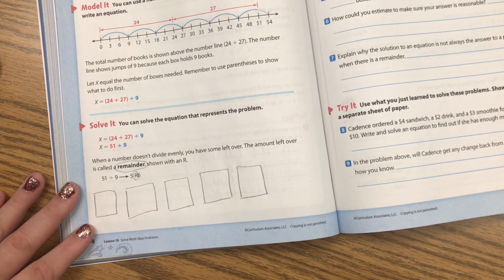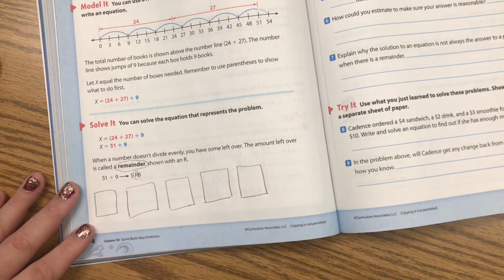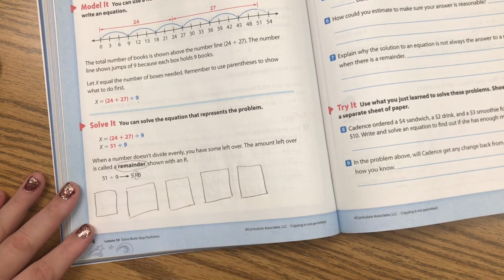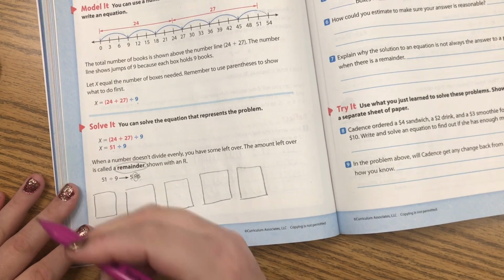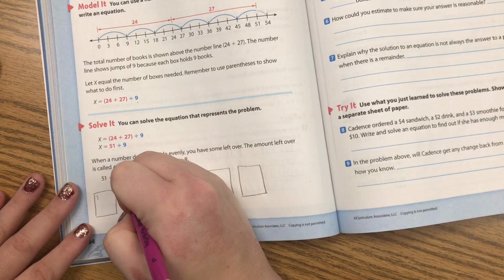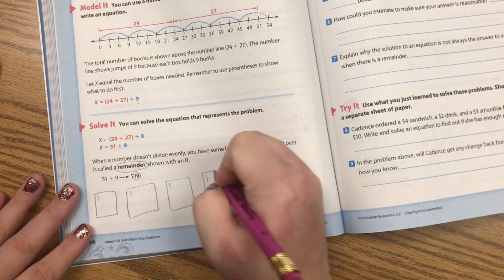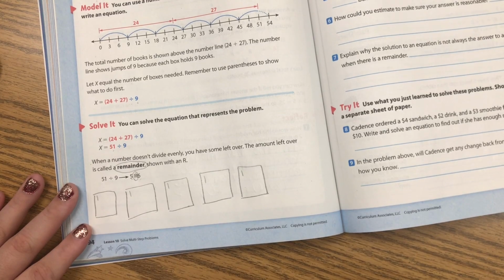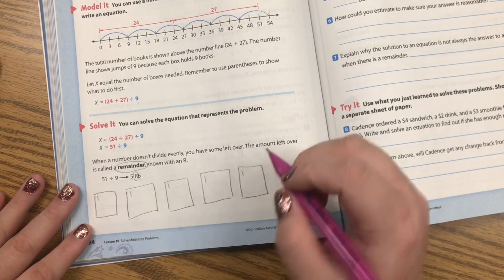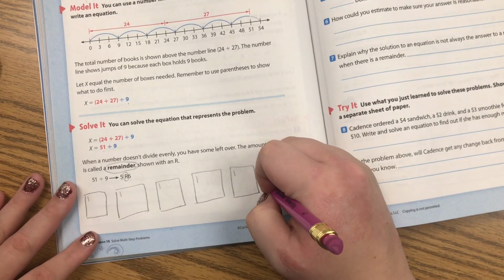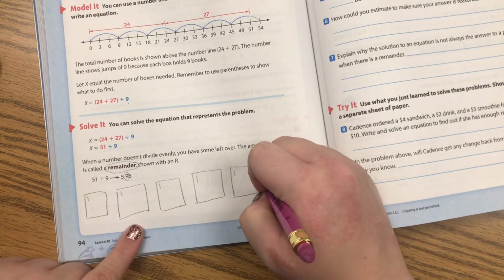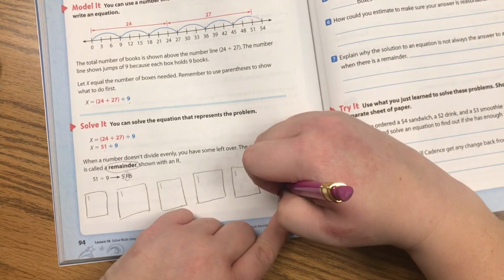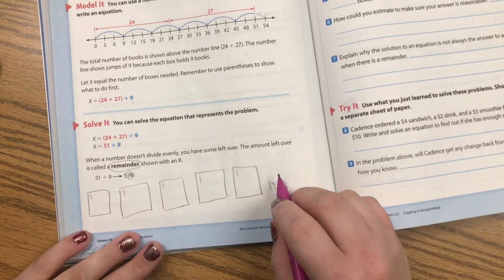So we have 51 books total. They've already given us the answer is 5. So I want to see the problem. So I'm going to go ahead and start counting to 51, and I'm going to put all of my books in a box. And then they said I'll have 6 left over, so I'm going to go ahead and put those 6 books out here. 4, 5, 6. Okay, so 6 books.